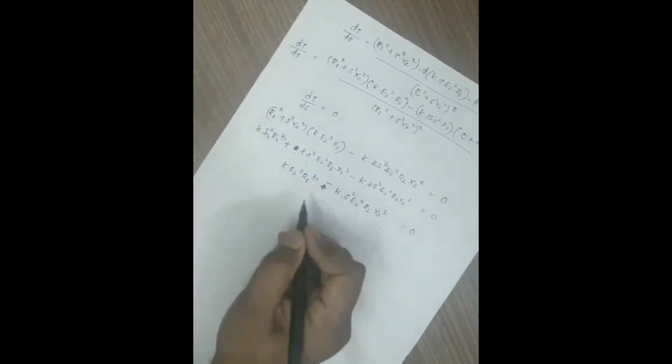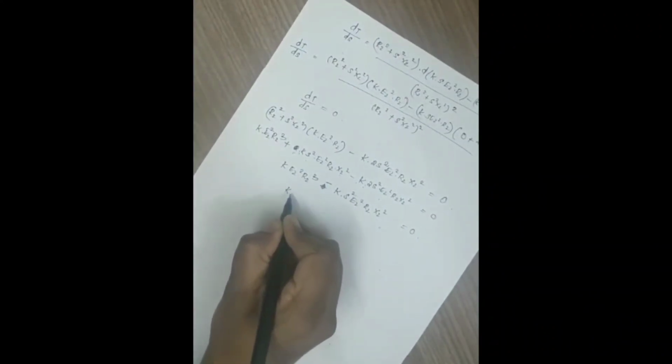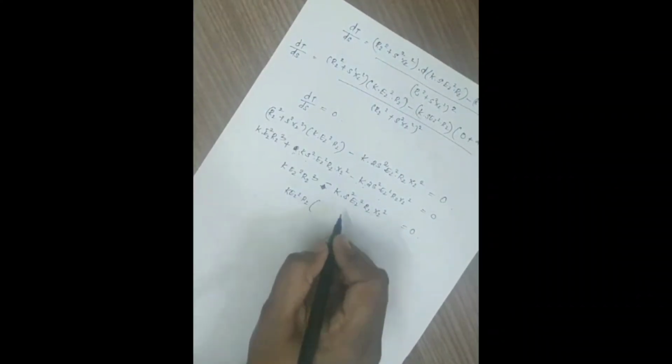In the next step I take k into e2 squared into r2 as the common value.